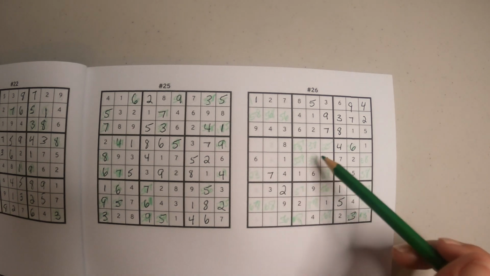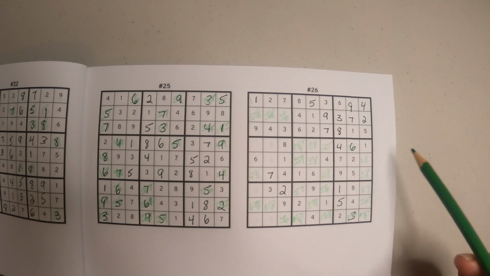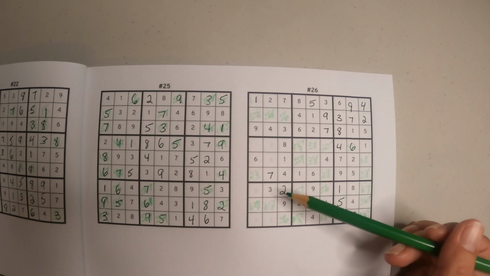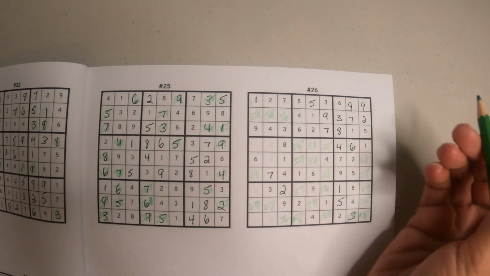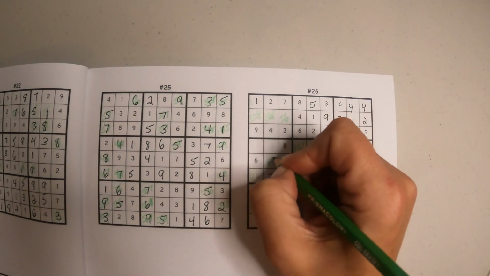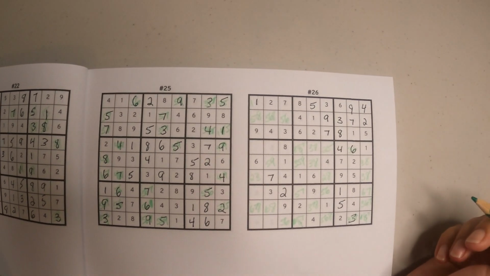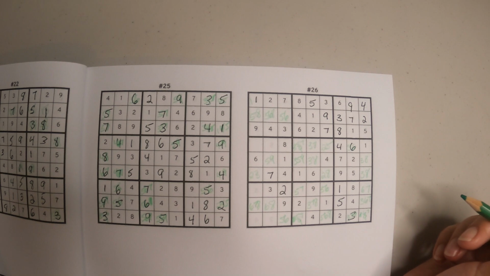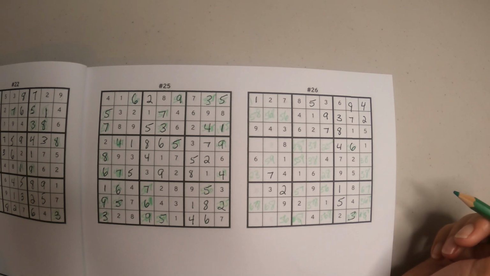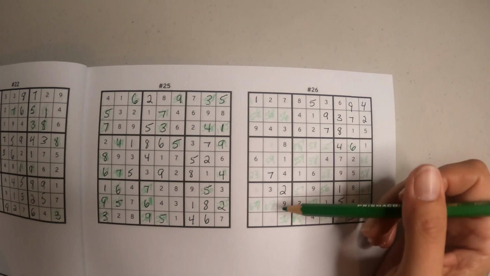Let's do this row. We're missing 3, 5, 8, and 9. We've got a 3 and an 8 here, so this could be a 5 or a 9. What to do next?